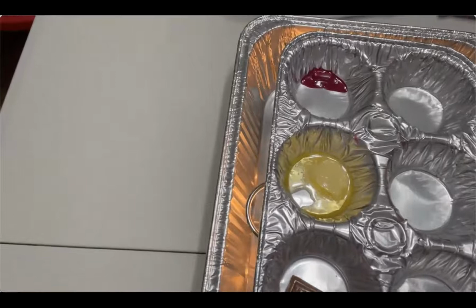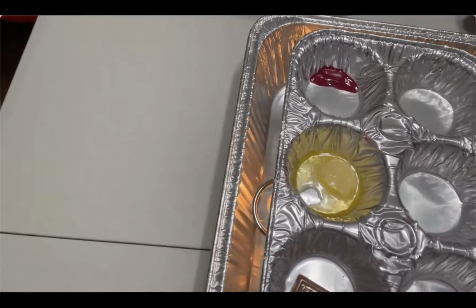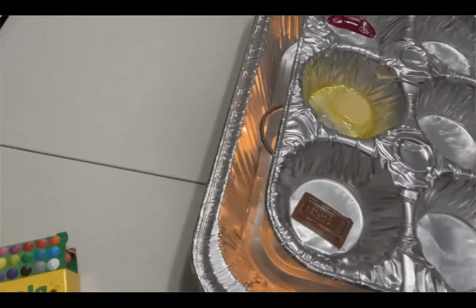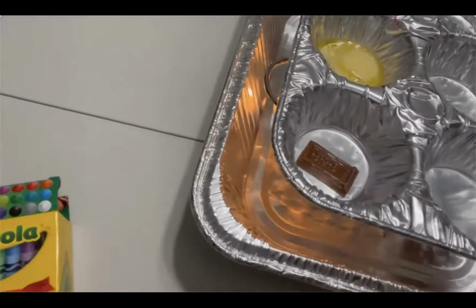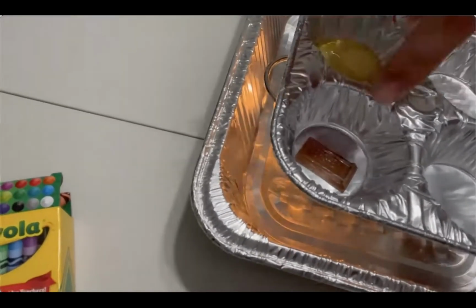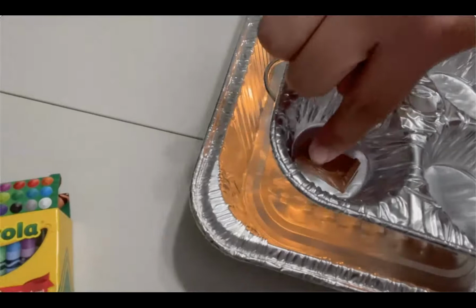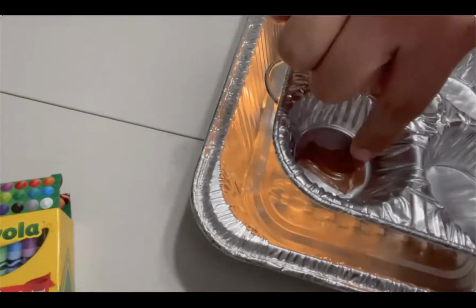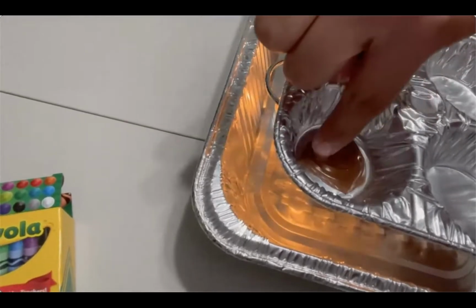It melted. Now, I am willing to bet that if I move my hand around here where the chocolate is, I'm pretty sure that it already began melting.